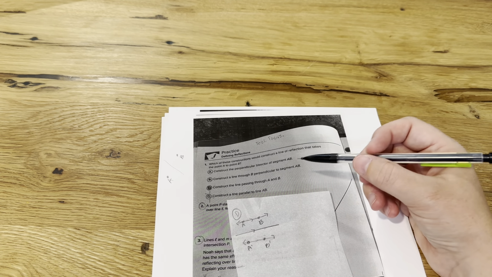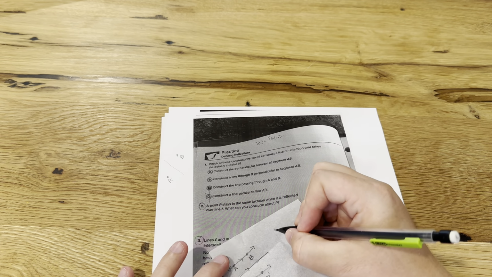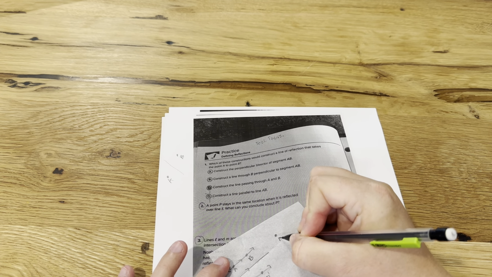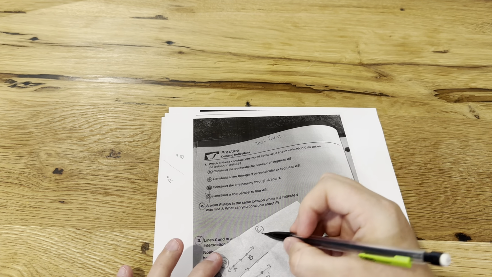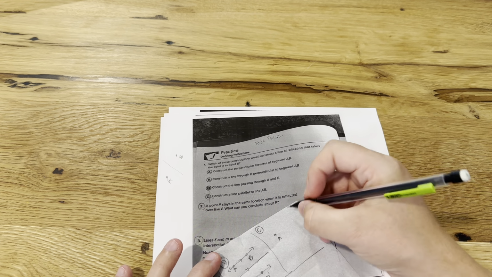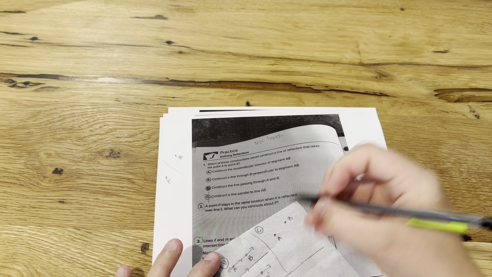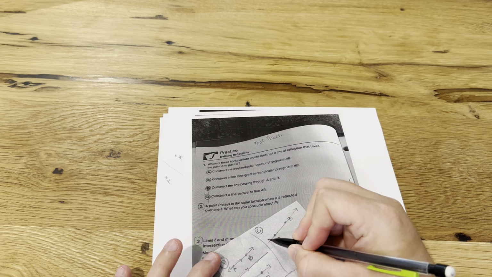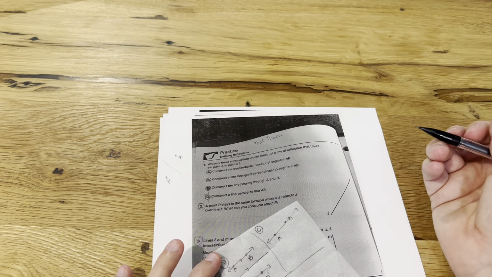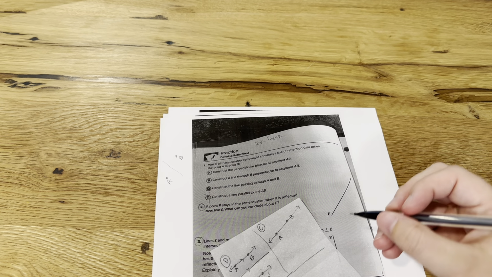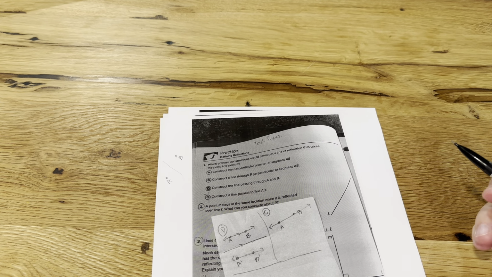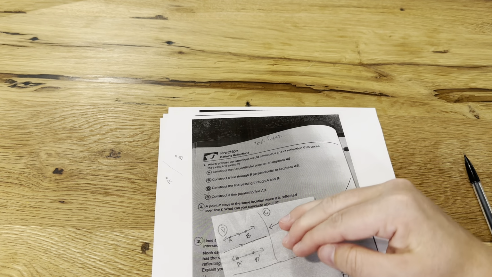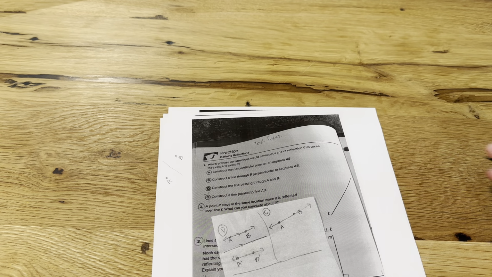I'm going to work backwards. C, construct the line passing through A and B. So here's point A. Here's point B, let's say. And then if we reflect it over that line, well, we talked about yesterday that if it's on the line, then it's not going to move. And so it's going to just reflect, and you're going to have the exact same figure.